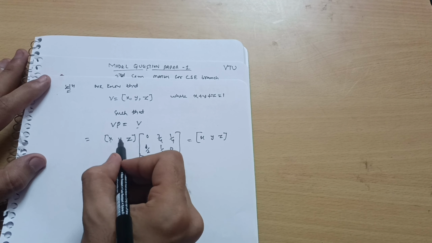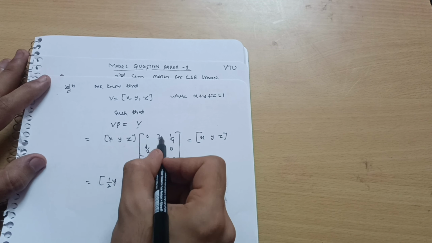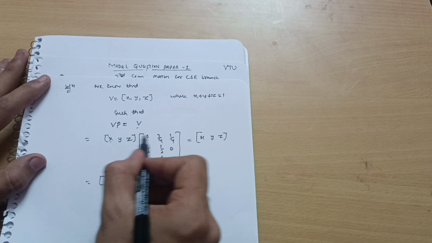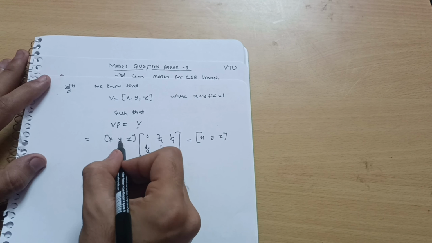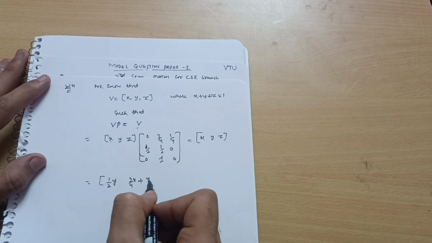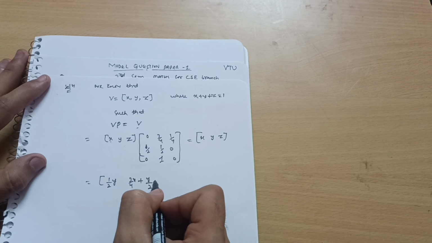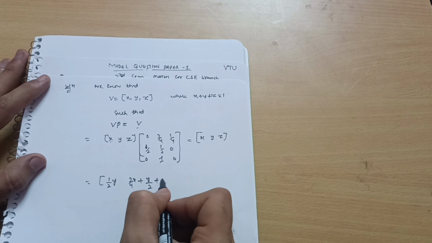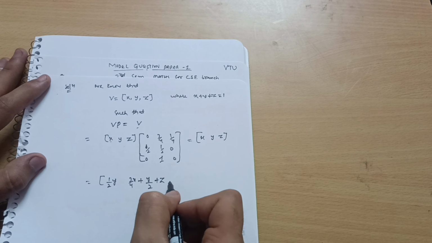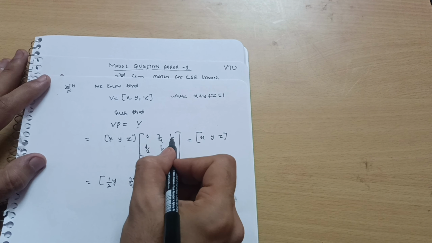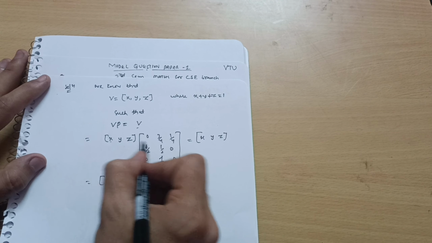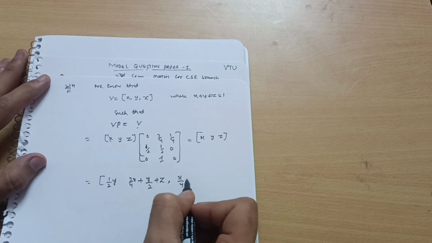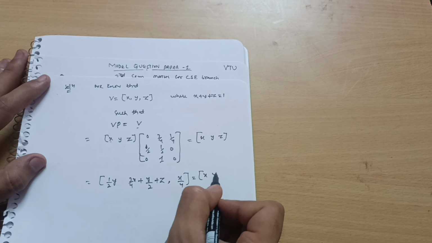Next term, first row second column: x into 3 by 4 is 3 by 4 times x, plus y into 1 by 2 is y by 2, plus z into 1 is z. So this is your second term. Now the third term: x into 1 by 4 is x by 4, y into 0 is 0, z into 0 is 0, no need to write, should be equal to (x, y, z).